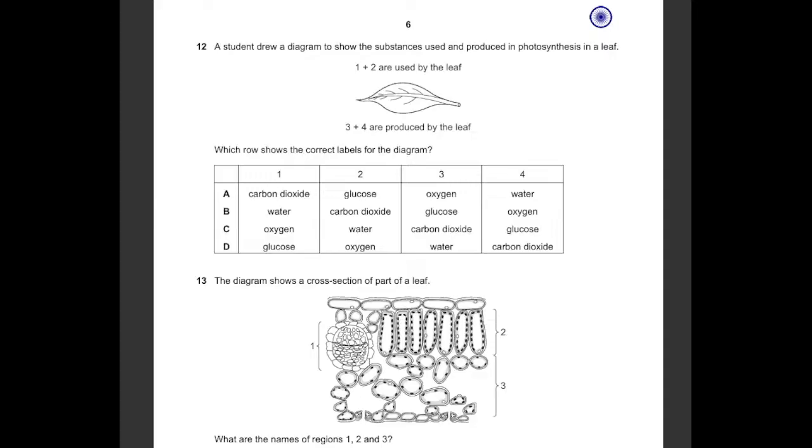Okay, moving to the next one. A student drew a diagram to show the substances used and produced in photosynthesis in a leaf. 1 plus 2 are used by the leaf and 3 plus 4 are produced by the leaf. What is produced by the leaf? Now during photosynthesis, what is produced?